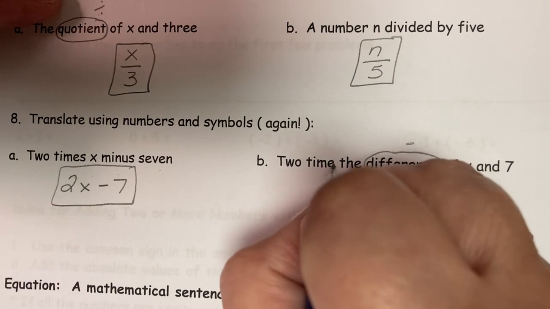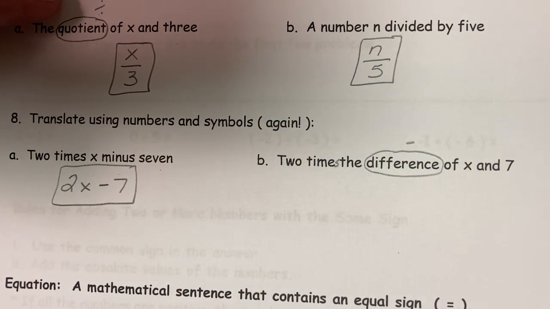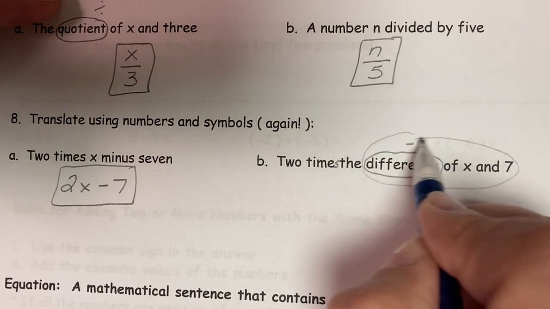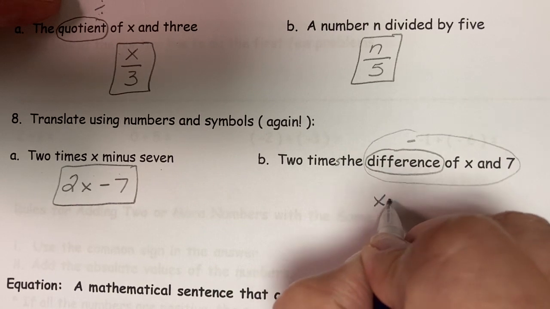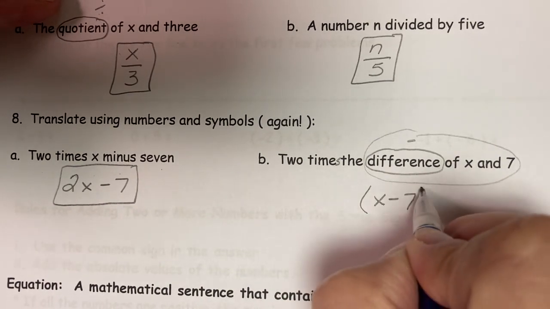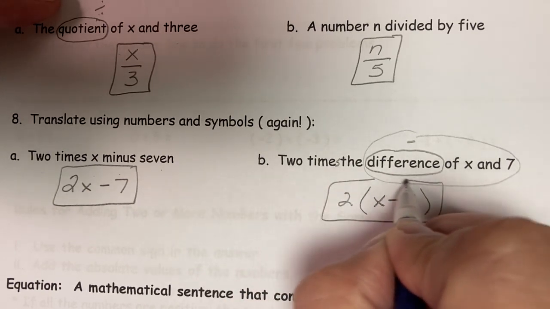Now, there's a parenthesis missing here, isn't there? So what do we need to do? We need to do 2 times the difference of x and 7. So the question is, what are we multiplying by 2? We are multiplying the whole difference of x and 7. So the difference of x and 7 would look like this, x minus 7. Now, how would I represent that I want to multiply that whole thing by 2? I would have to put it in parentheses and multiply it by 2.